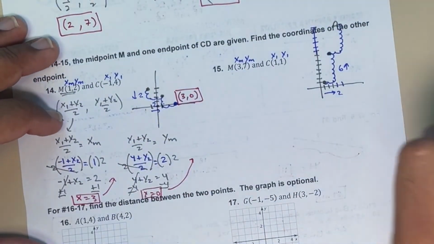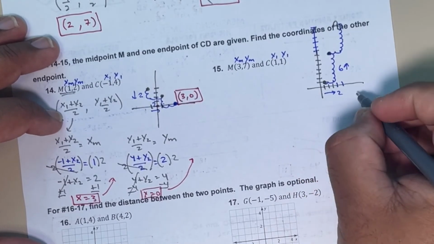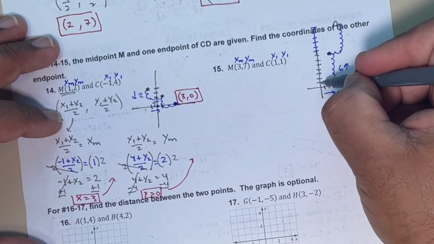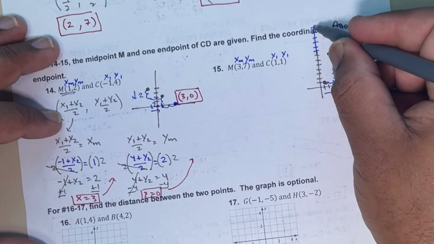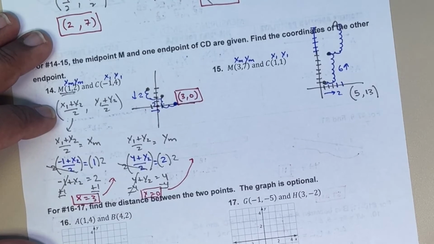So let's see where I'm at. What point is that? So x direction is 1, 2, 3, 4, 5. And my y value is 1, 2, 3, 4, 5, 6, 7, 8, 9, 10, 11, 12, 13. Alright, let's double check that.